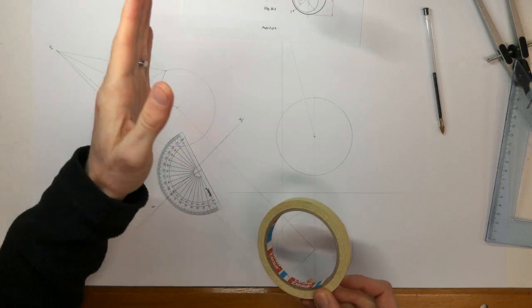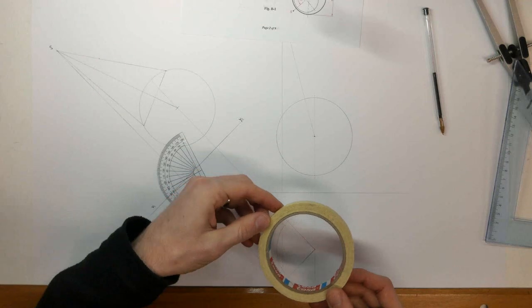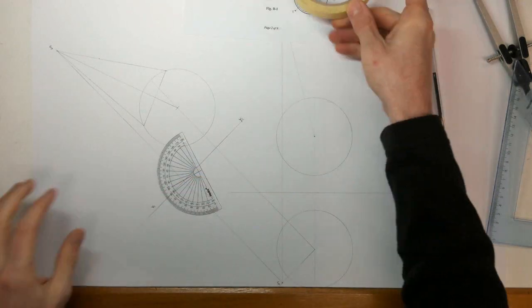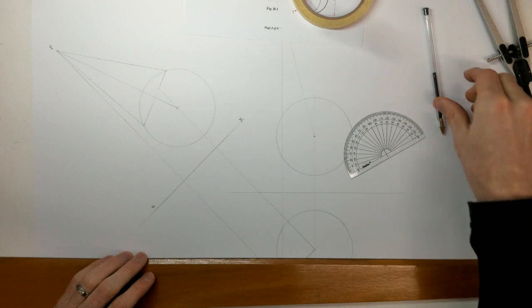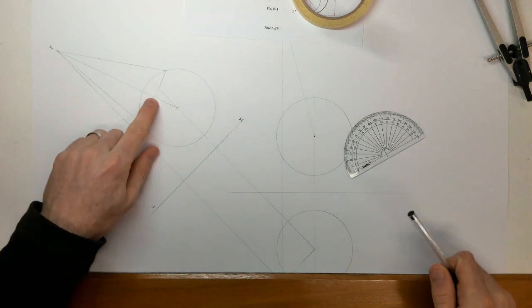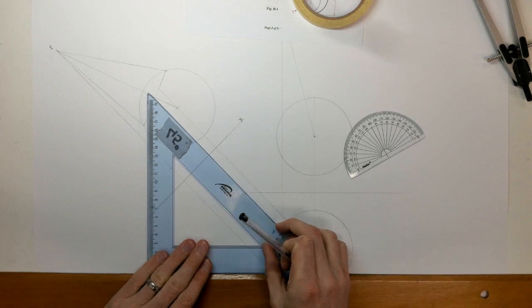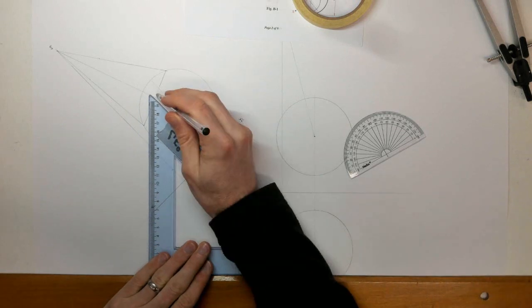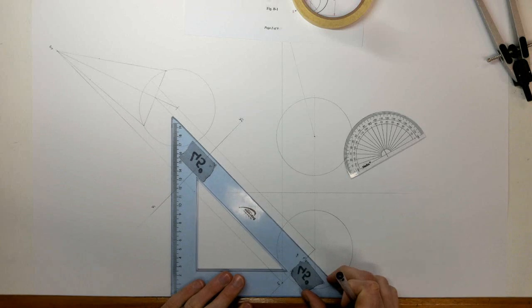And we can see that shorter distance up here in elevation. So imagine looking down on top, we've got the center. We're going to project that back at 45 degrees to our plan view. First of all, find the center line.